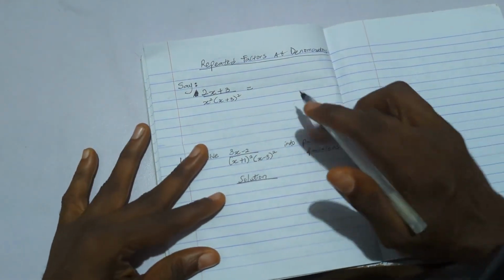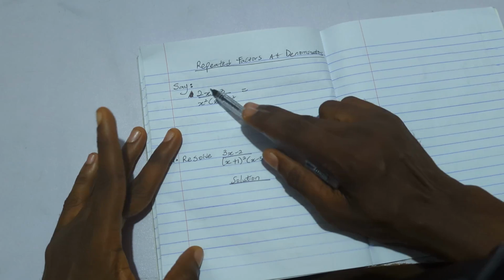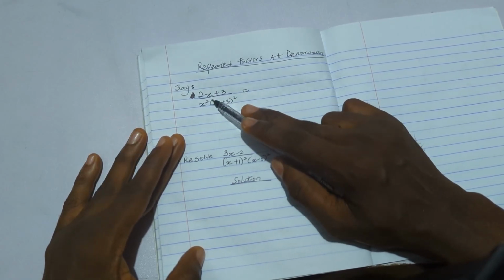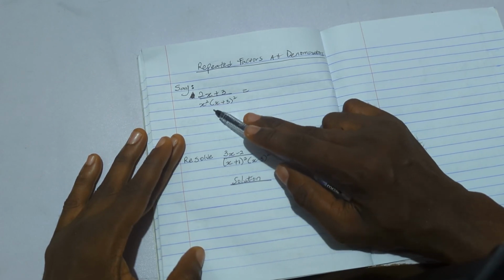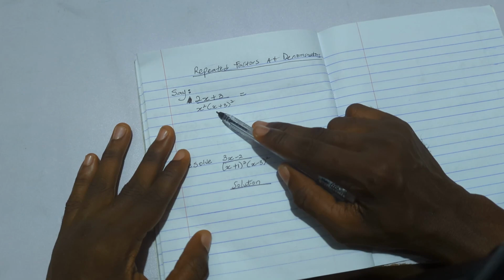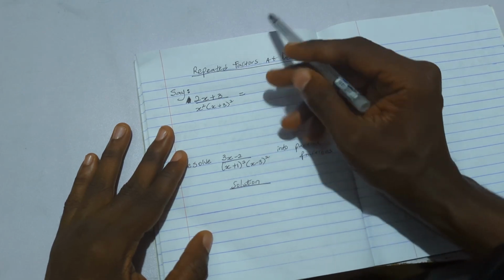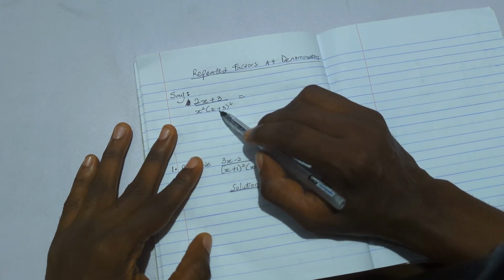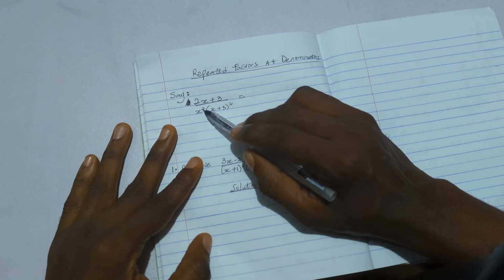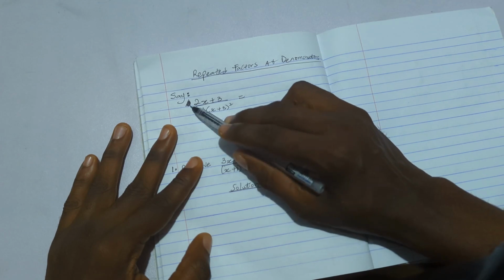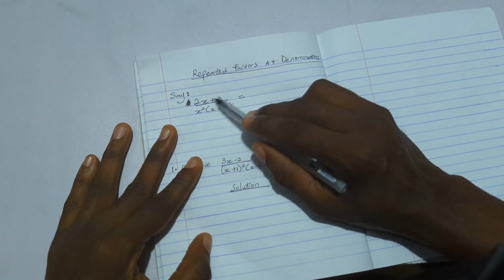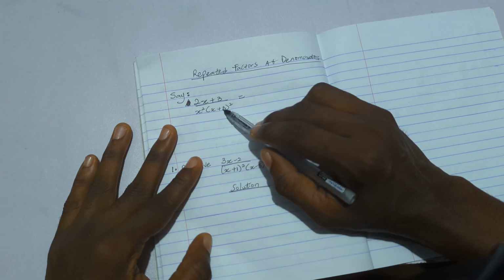Let's say, for example, this is the fraction that we want to resolve into partial fractions. How do we deal with something like this? This is a case where we have x squared and x plus 3 all squared. Your x is squared, which is a repeating denominator, and your x plus 3 is also squared. So we have 2x plus 3 over x squared, x plus 3 all squared.